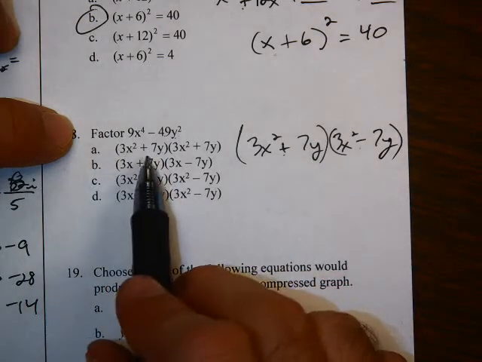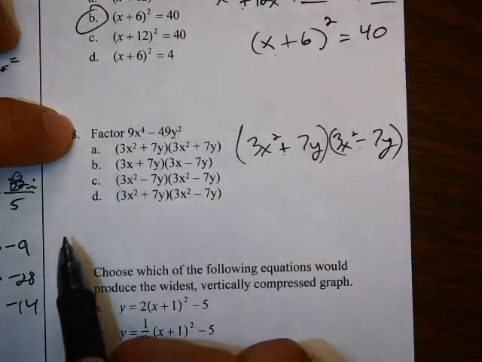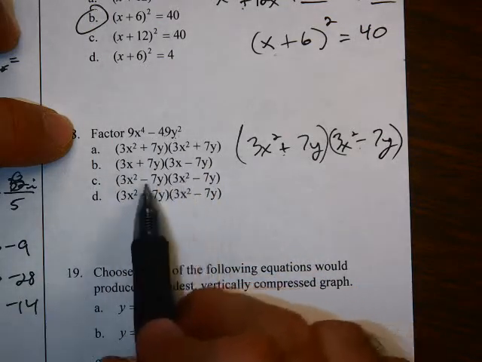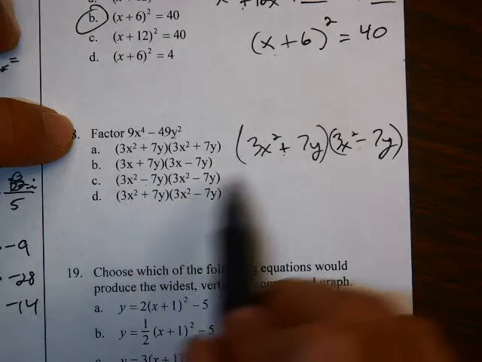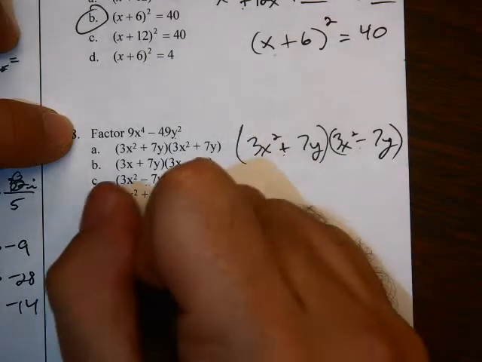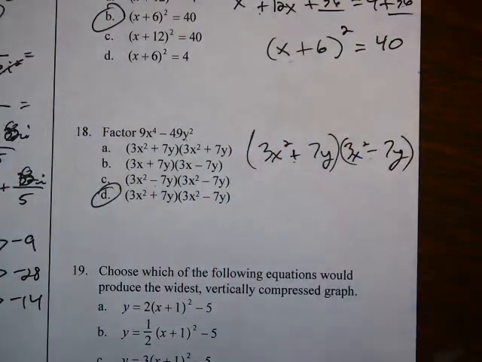3x squared plus, well, those are both the same sign. It's not going to be that one. 3x squared minus, both the same sign. 3x squared plus 7y, 3x squared minus 7y. D is my solution on number 18.